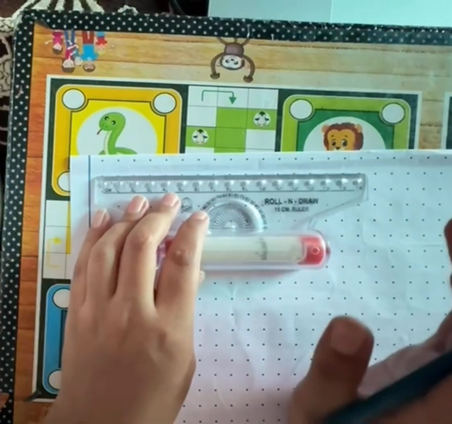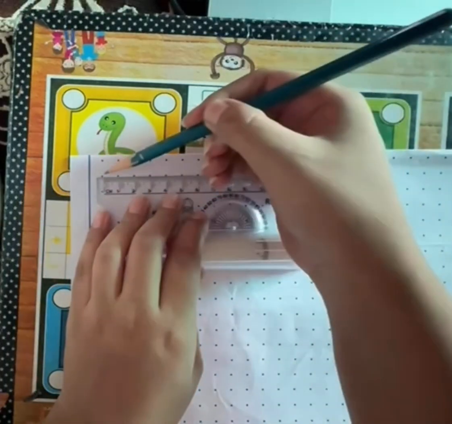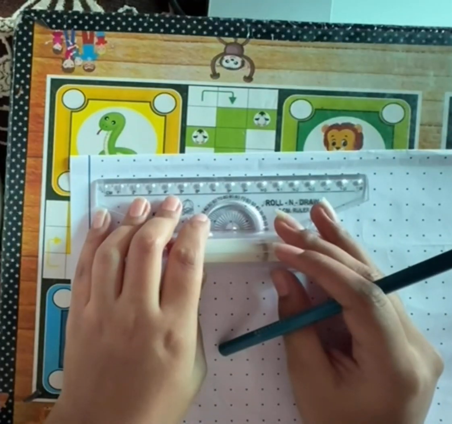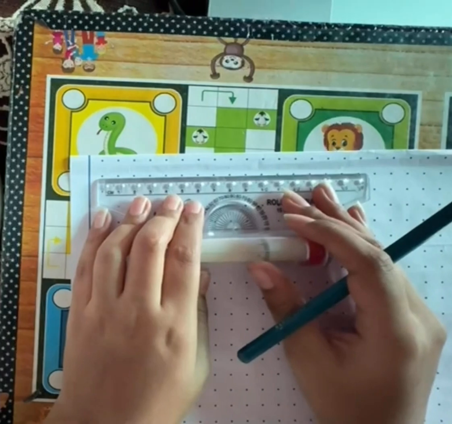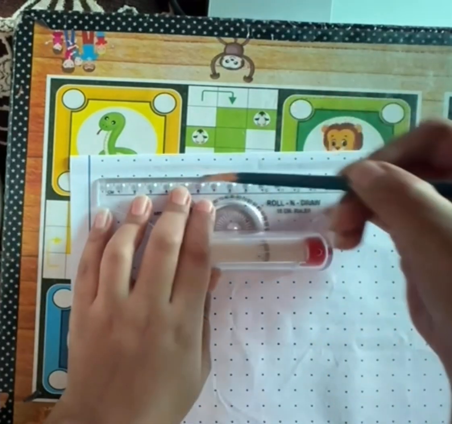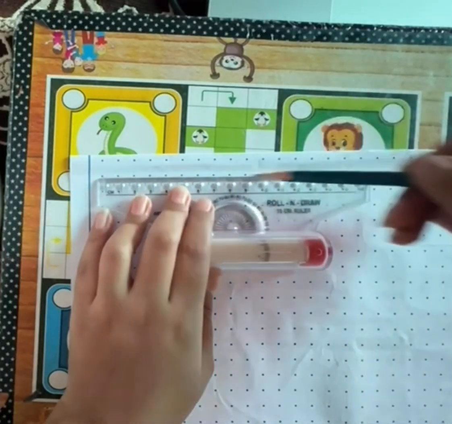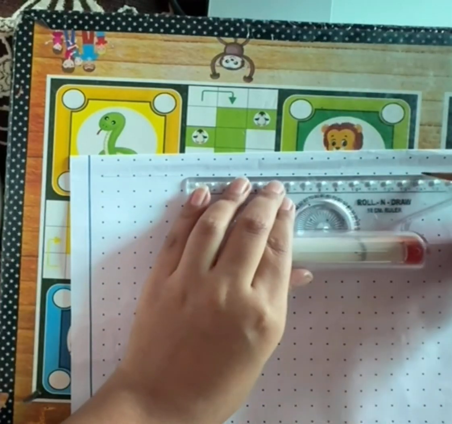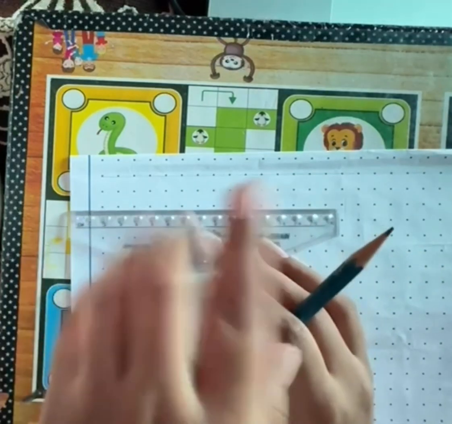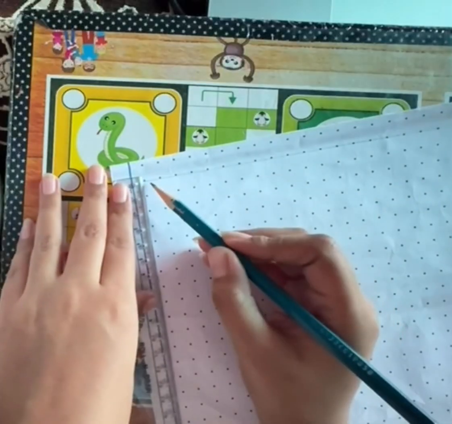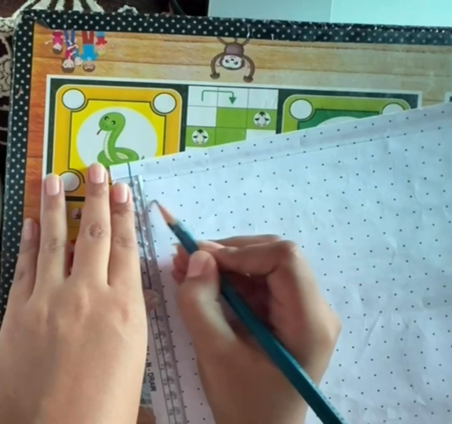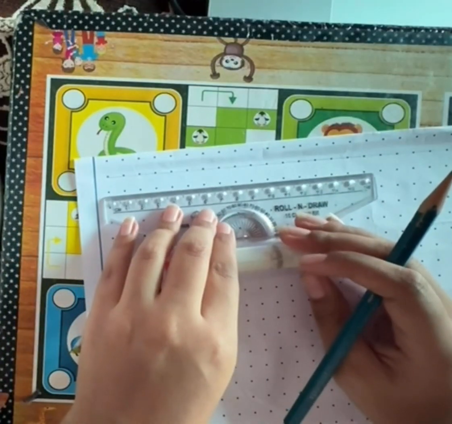We don't have to measure the width because these 2 points, this point and this point, have a width of 10. I'm going to place my scale on the end of the dots, and I will take a very light line. Now I'm going to take the height as 14, so 14 is here.